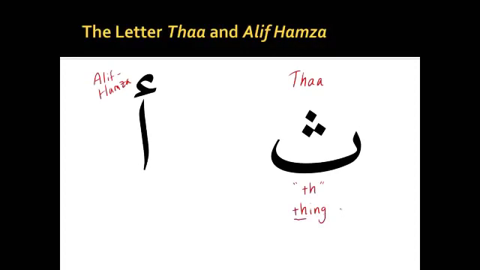Thing. It's that tha sound, and the tha is actually not too difficult because we have a sound in English that corresponds to it, which is this th.